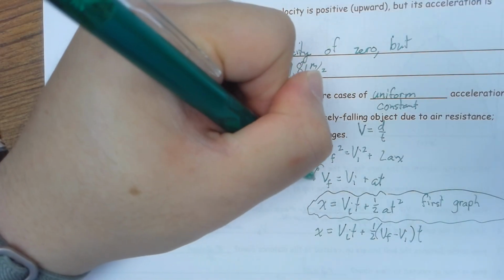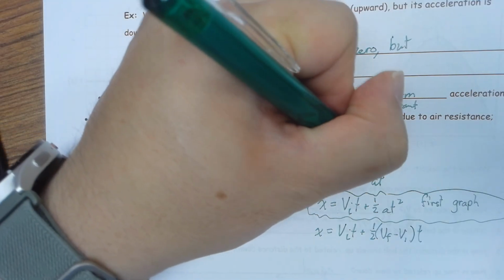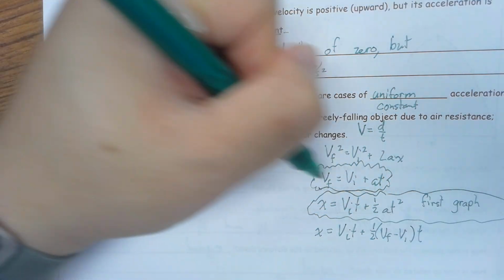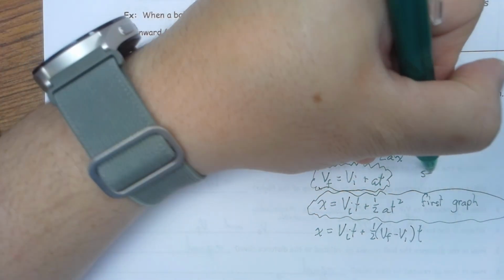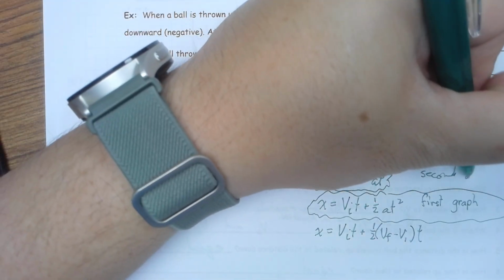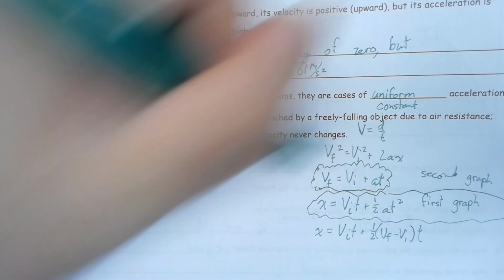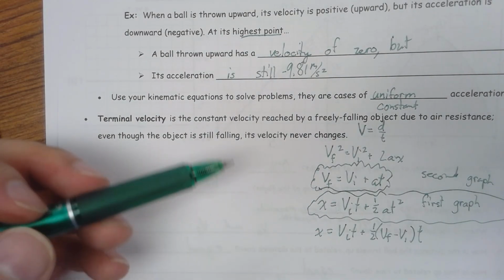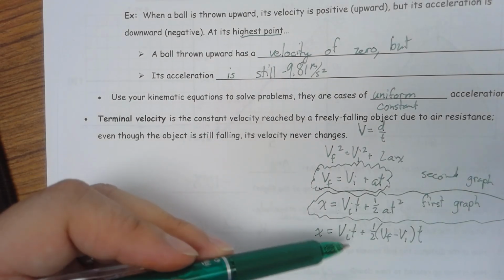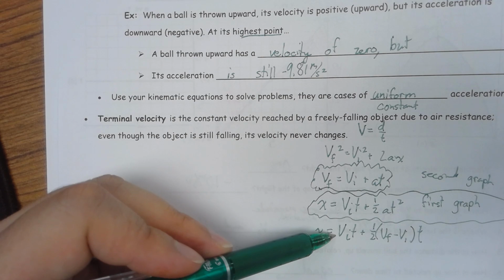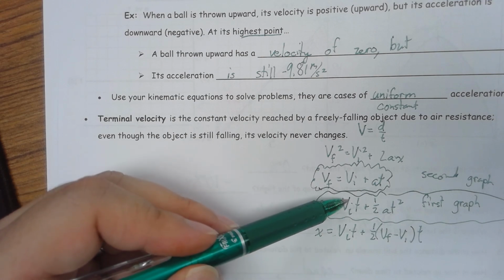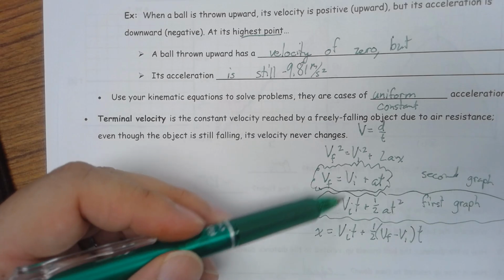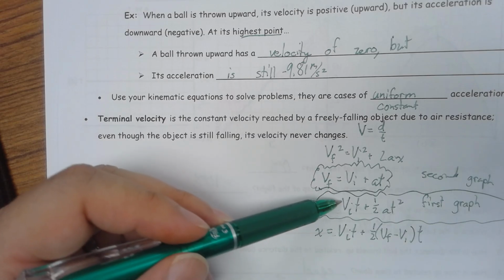This one is the speed as it relates to time, so this is the second graph. And then this one happens to be the area of this first graph. The area of the second graph, which happens to relate it back to the first graph.